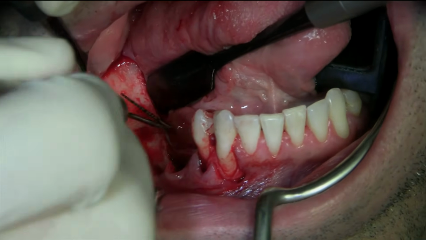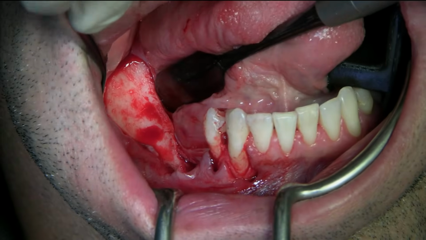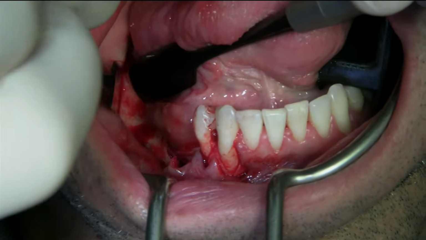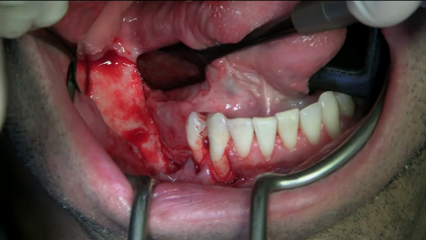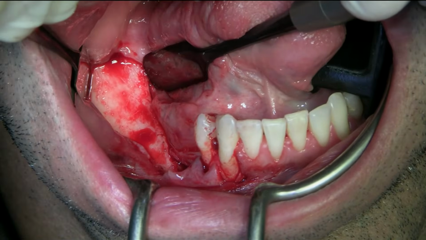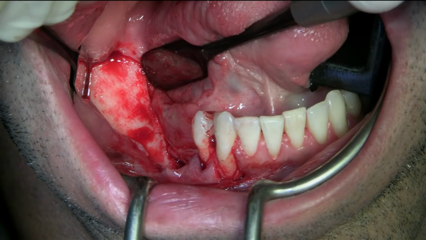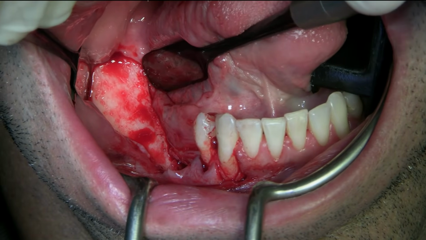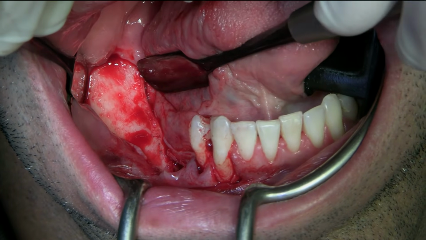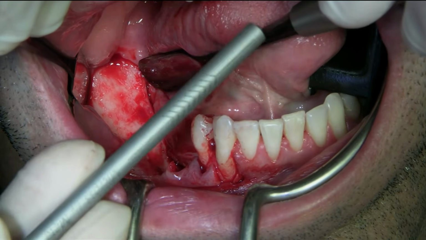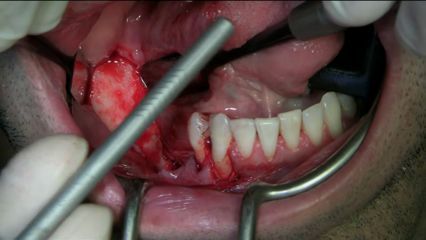I can start harvesting some bone here. And we'll take the bone scraper. So 30 by 40 and 40 by 50. So let's start with a 30 by 40, yeah. I need a larger bone scraper. So this here is the micros.